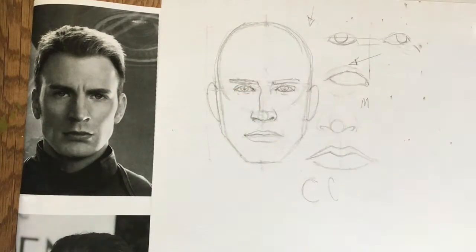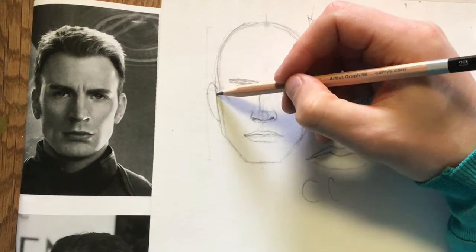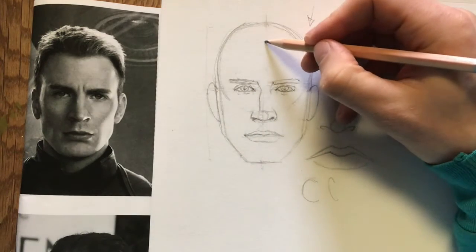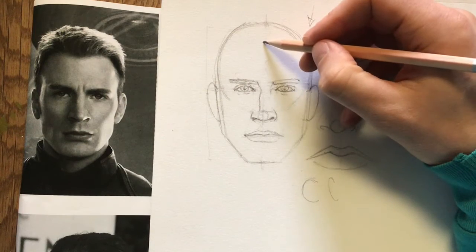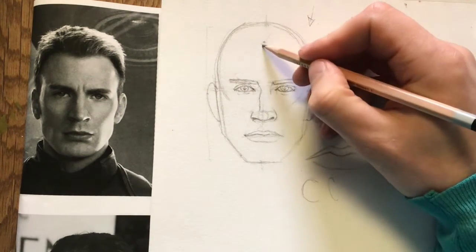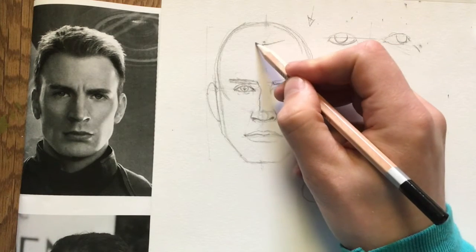Let's put the hair in. I'm tired of looking at him like a bald guy. So I'm going to start with the hairline, and it's about a third of the way down the head. And again, it's kind of this M shape, right?